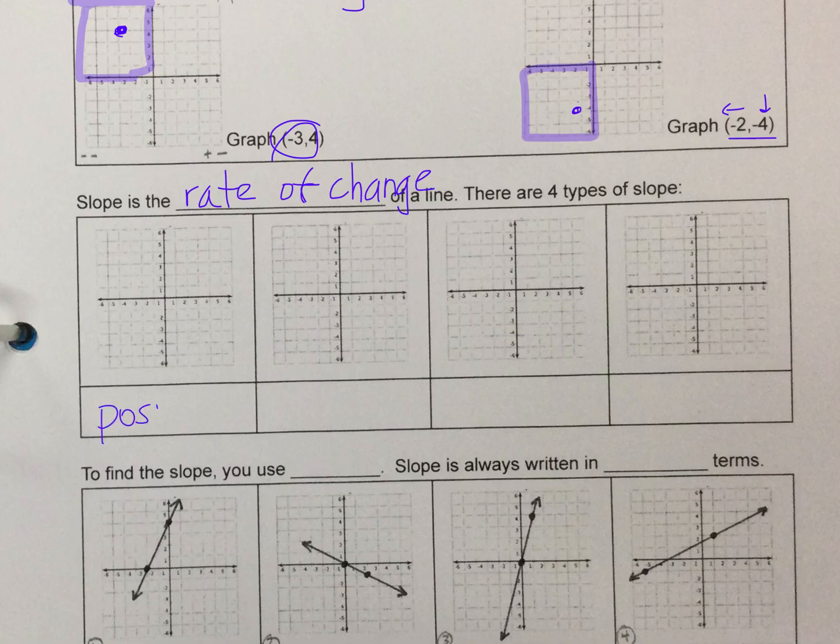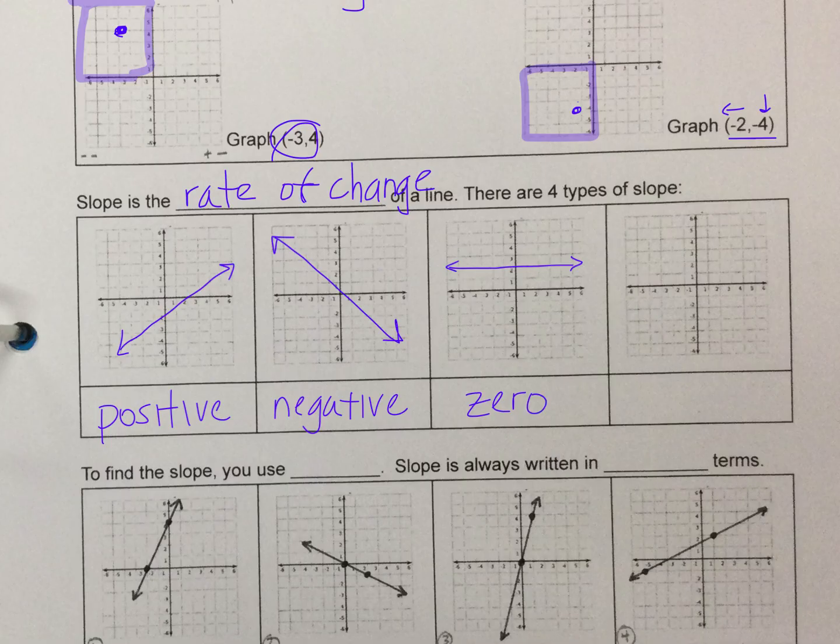So there are 4 different slopes. You can have a positive slope when it starts low in the left and goes high in the right. You can have a negative slope that starts high in the left and goes low in the right. If you have a straight line like that, a horizontal line, you have 0 slope. And if you have an up and down line, you have what we call undefined slope.